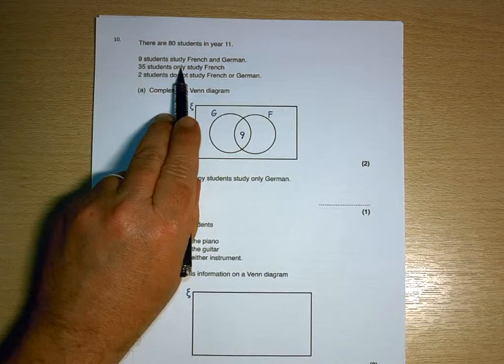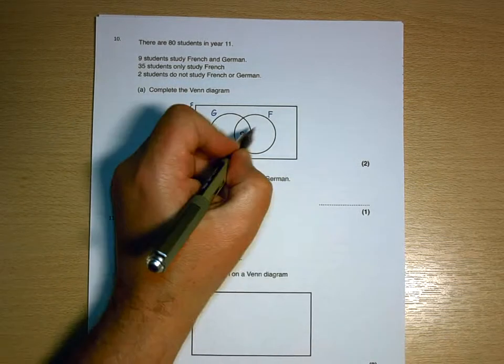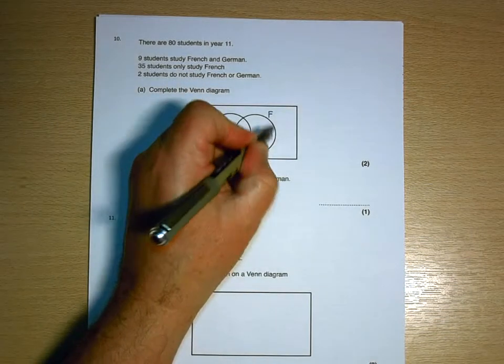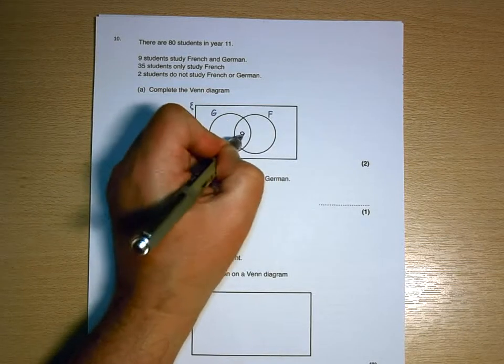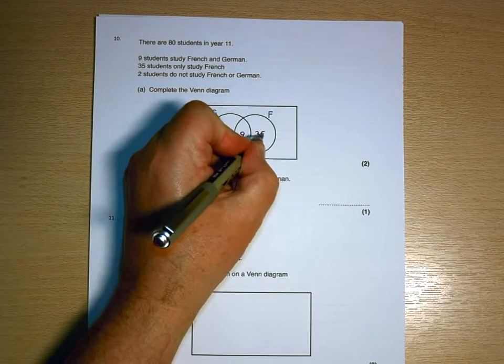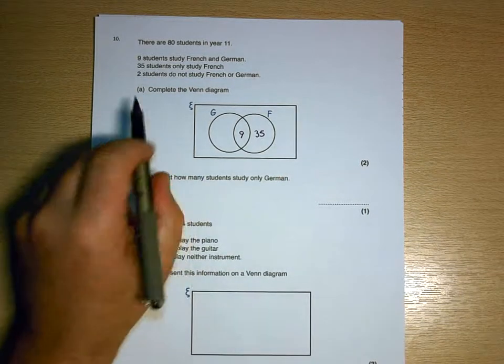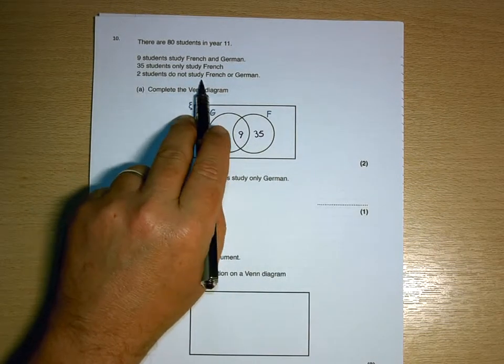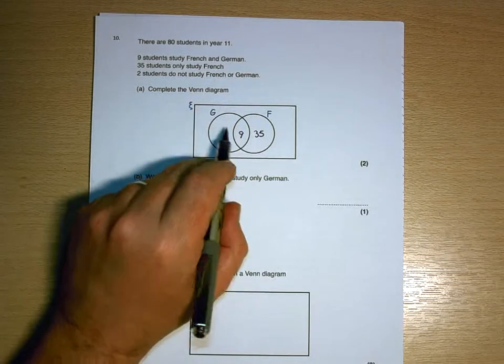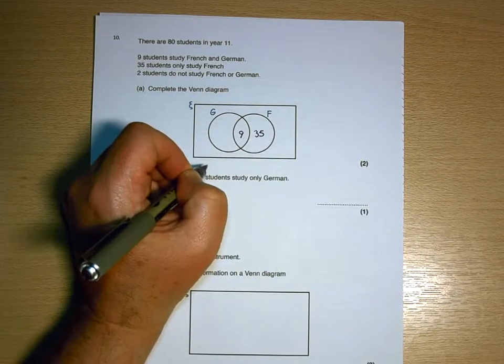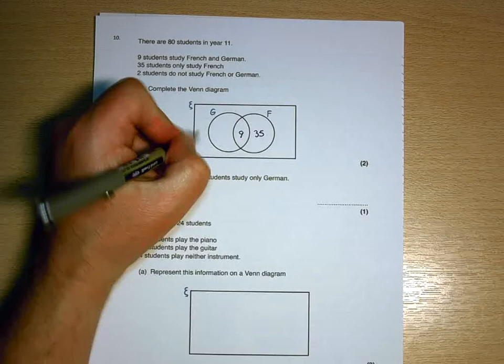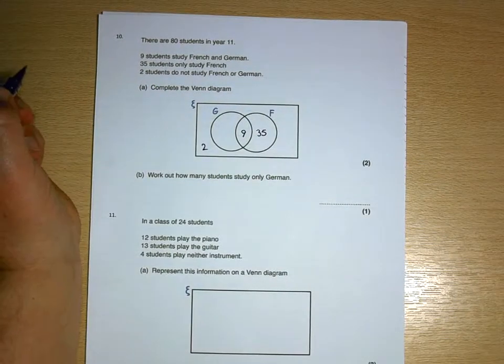35 students only study French. So the only study French bit is in the French circle, but not in the overlap. So the 35 goes there. 2 do not study French or German. So they're in the rectangle, but not inside the circles. So those 2 go there.